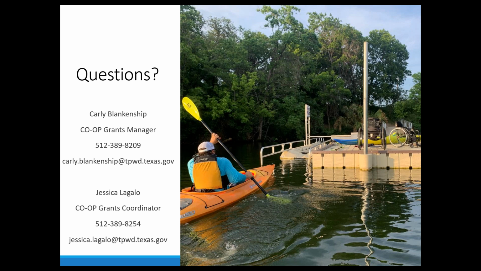But please do not use having a co-op grant as an automatic ability to get in with a program. We do hear sometimes people unfortunately say things like, well, I have a co-op grant, so you need to do this for me. Unfortunately, that's just not how it works. So please keep in mind.